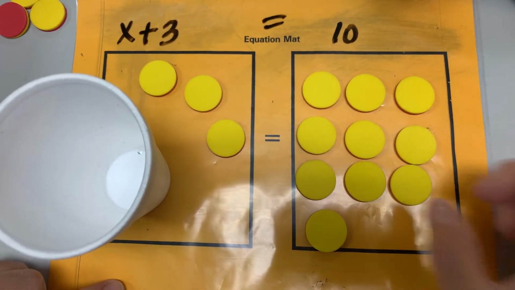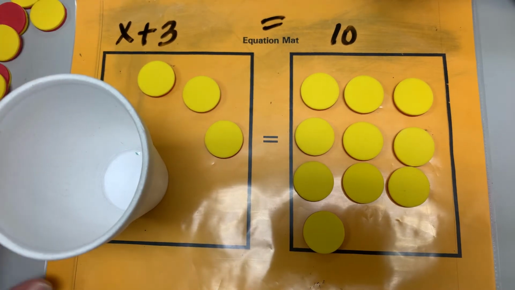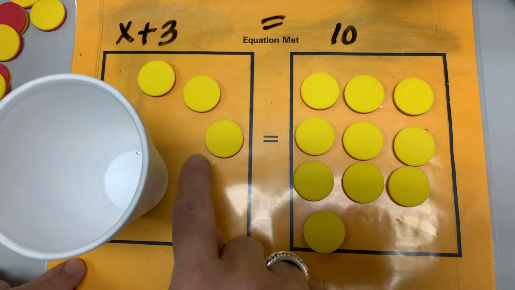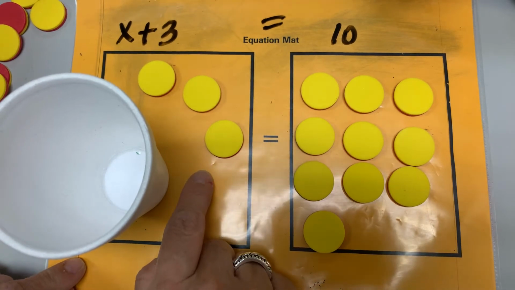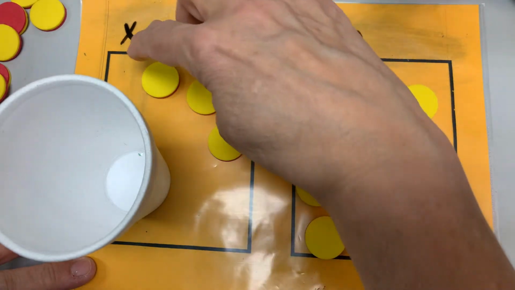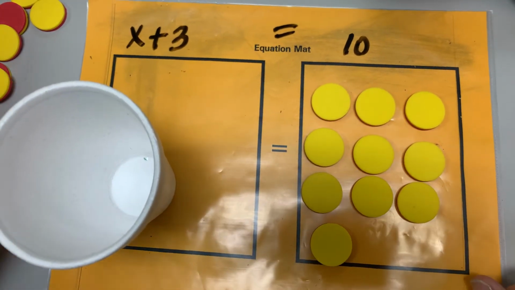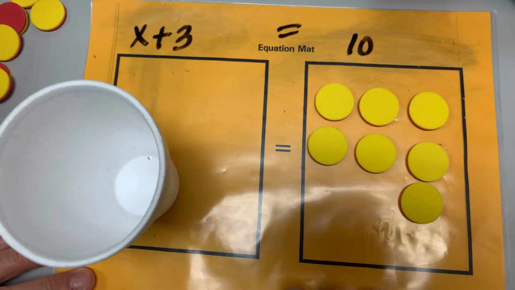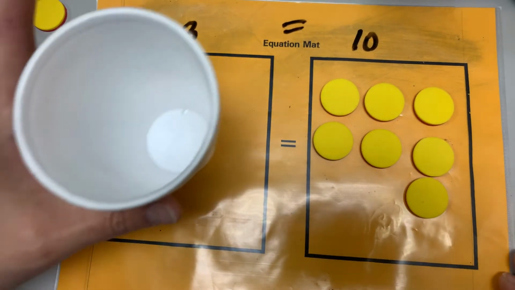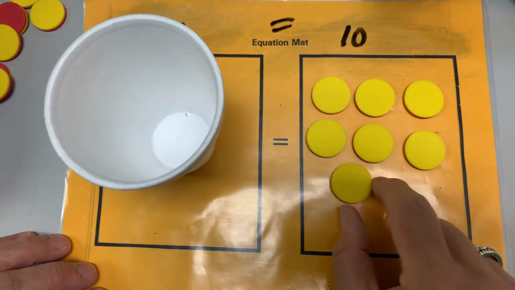And so our goal is to get the variable, which would be your cup, by itself to find out what it's worth, right? We have 3 positives that we need to get rid of. The opposite of having 3 positives would be to take 3 away. So I'm going to take 3 away on that side, and what you do to one side, you have to do to the other side. I'm going to take 3 away on this side. And so that means that 1x is 1, 2, 3, 4, 5, 6, 7.